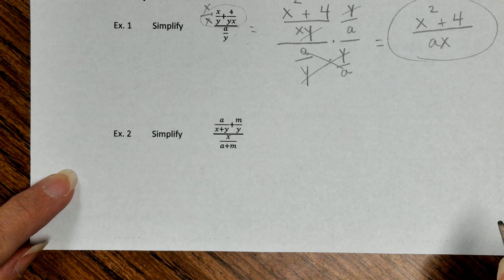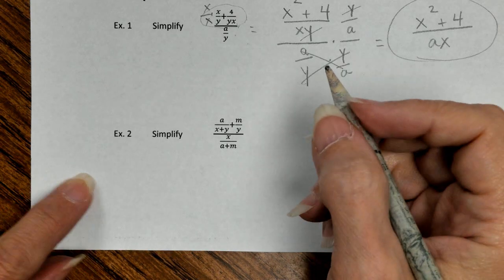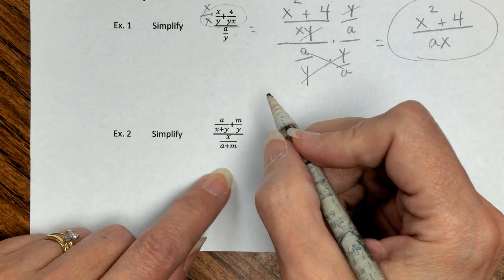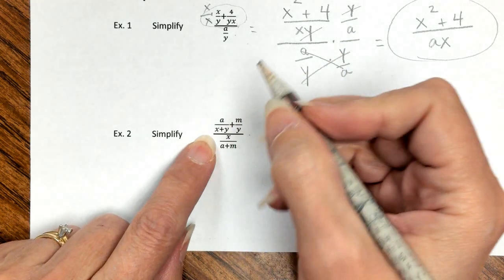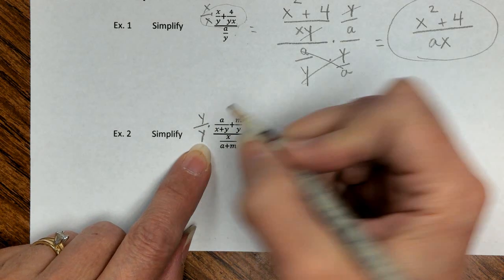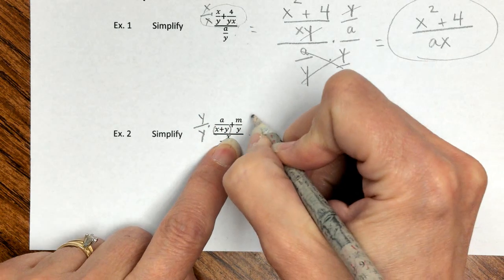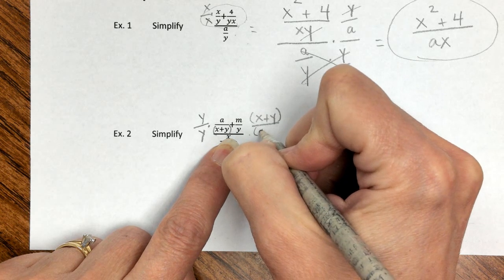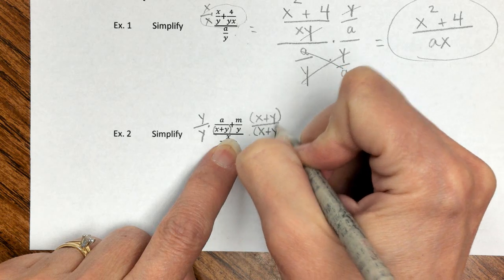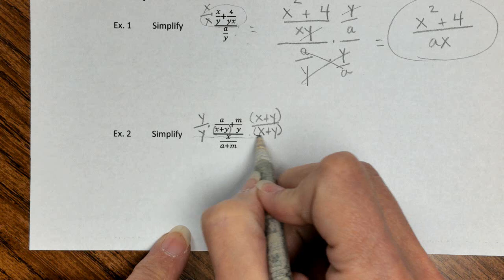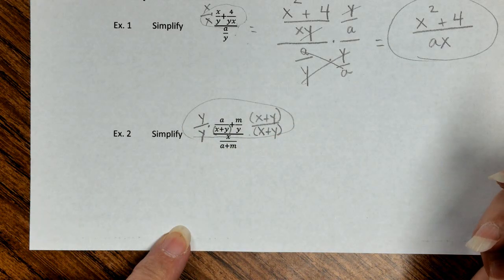For the next one, it's pretty similar. Just a little more going on in the denominator now. So we need to take y over y times the first one, and x plus y over x plus y times the second; again, write the sums in parentheses. I'm just simplifying this top part first.